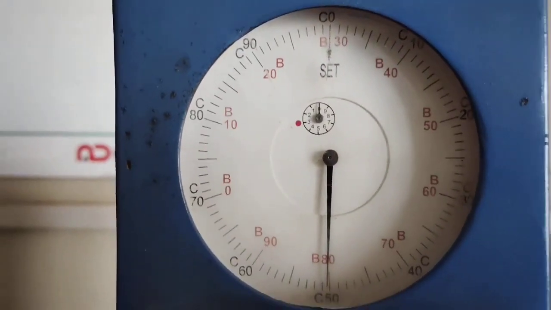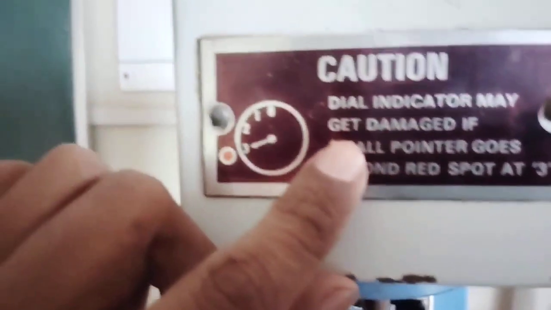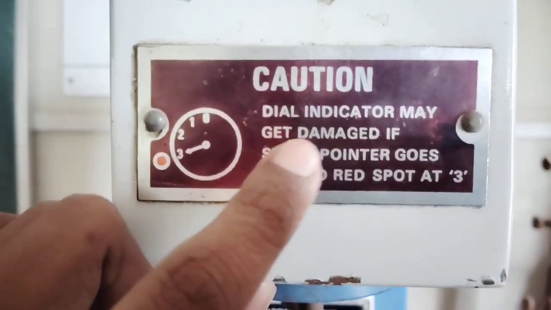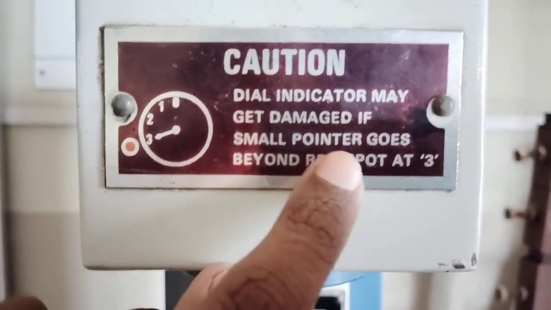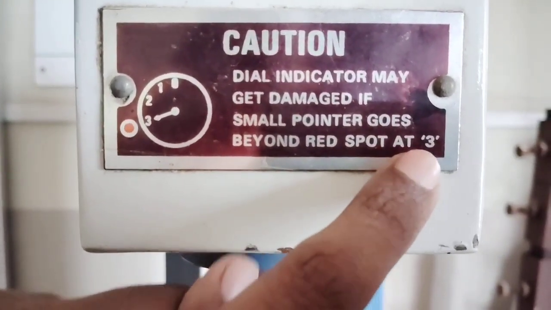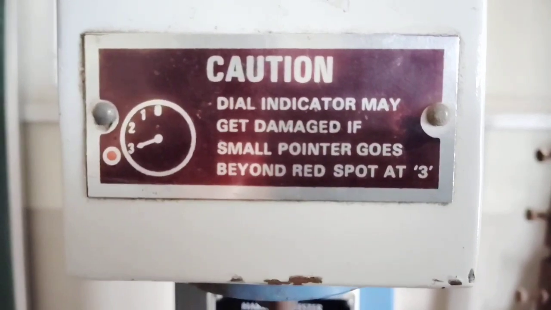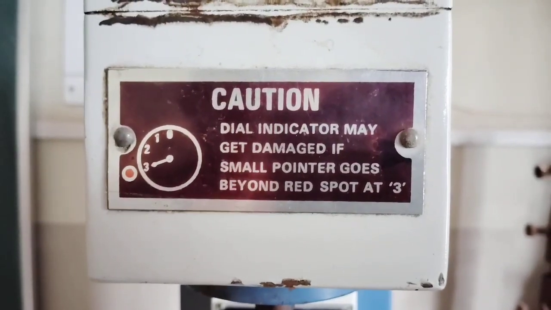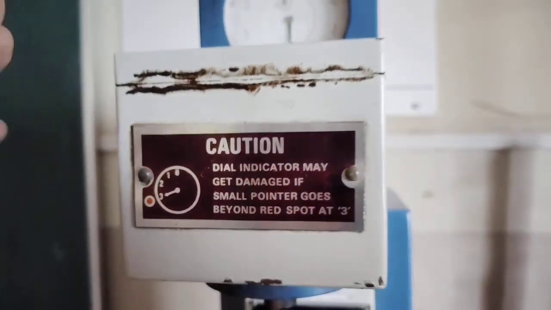As we move behind, we have an instruction saying that the dial indicator may get damaged if the small pointer goes beyond the red dot at 3. As I said, the minor load applied should not go greater than this value of 3.